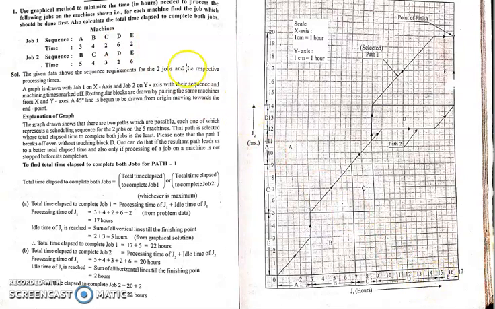Then 15 add 2, you will get 17, that is E. So this is the way to mark machines A, B, C, D, E on the x-axis. Similarly, job 2 is on the vertical direction, the y-axis.